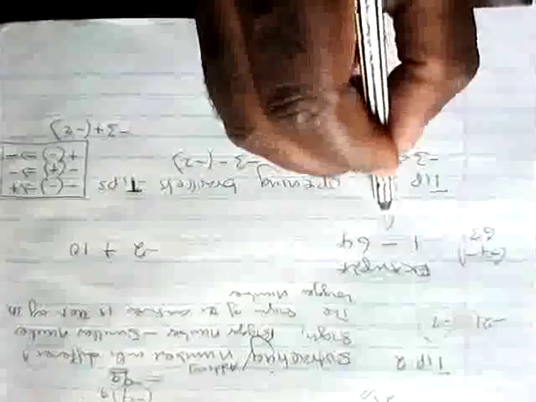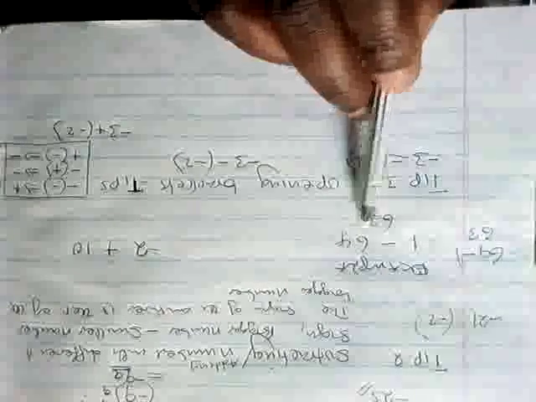So you can say 63 here. I've worked out there 63. So now you ask yourself a question. The bigger number, which sign has the bigger number? The bigger number 64, it has negative. You put negative there. As simple as that.